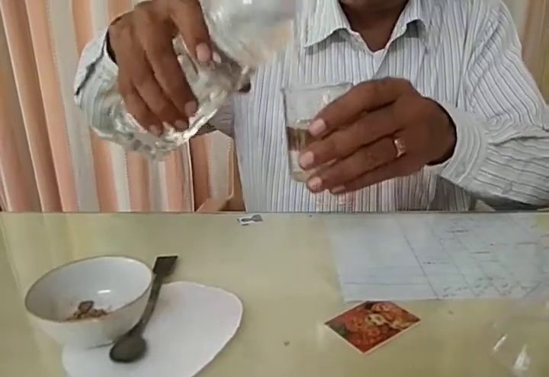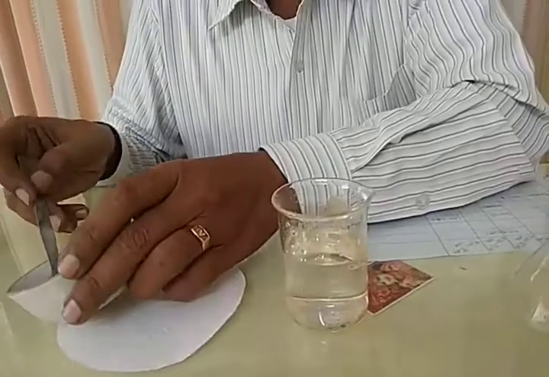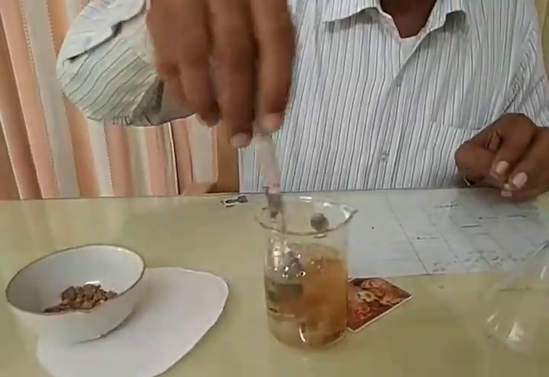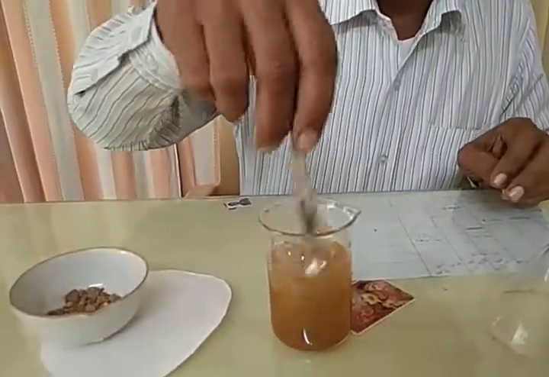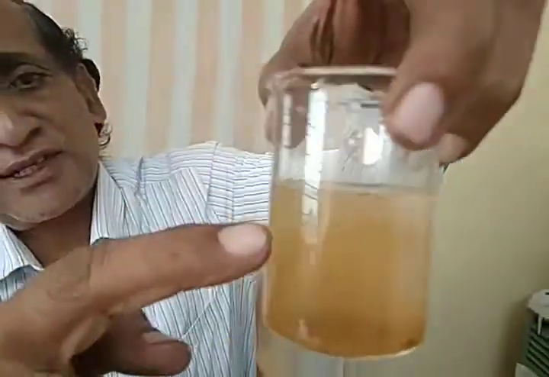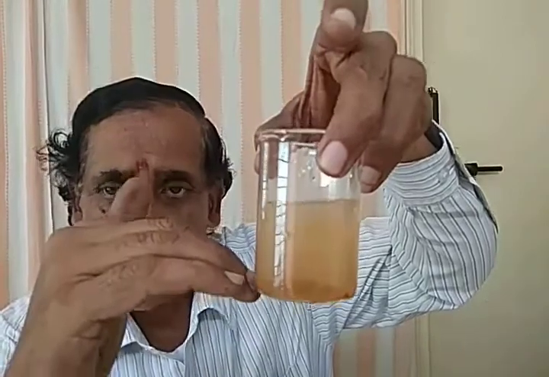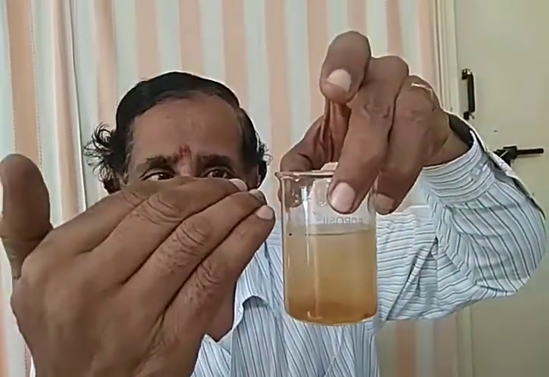some quantity of water in a glass beaker. Take some mud, put it in and stir it with the help of the spatula. You can observe here some of the materials are floating. Some of the materials are going to settle down here. The heavier particles are going to settle down. The lighter particles are going to float.